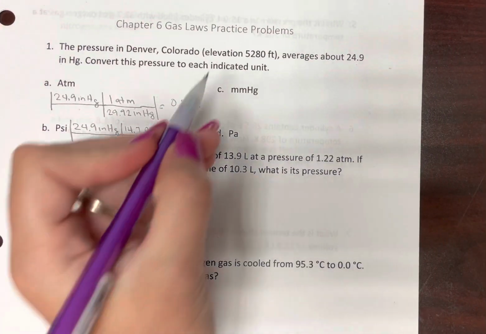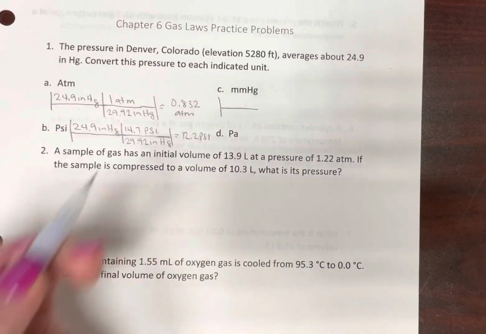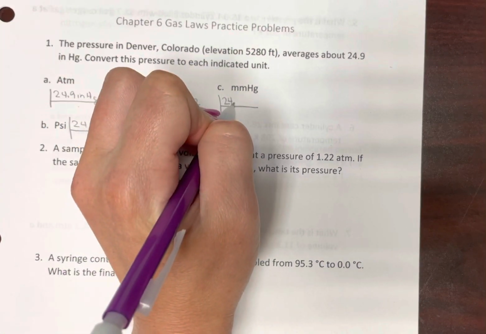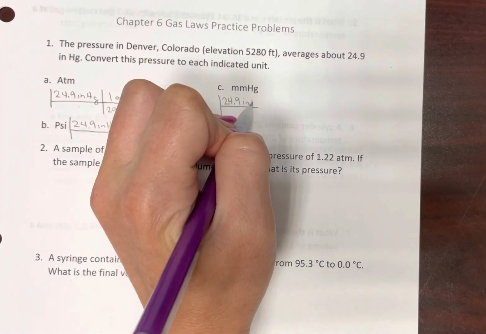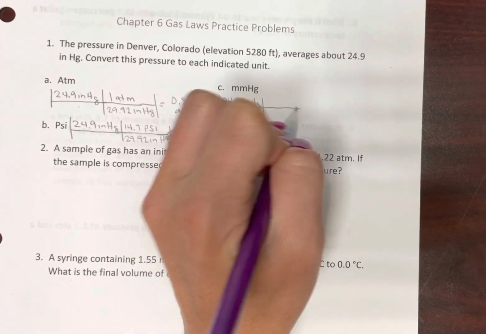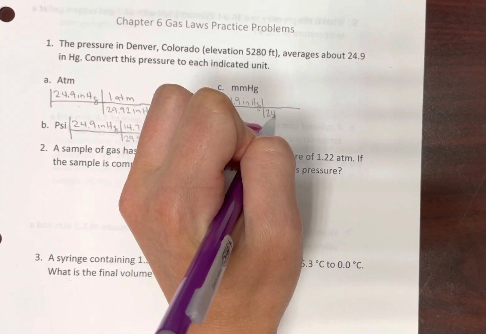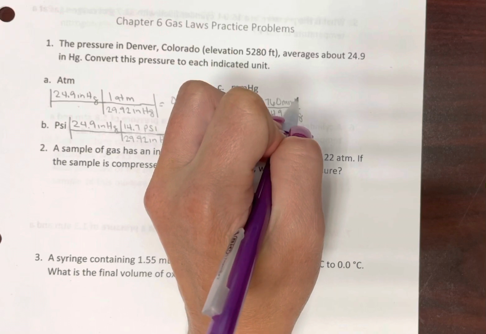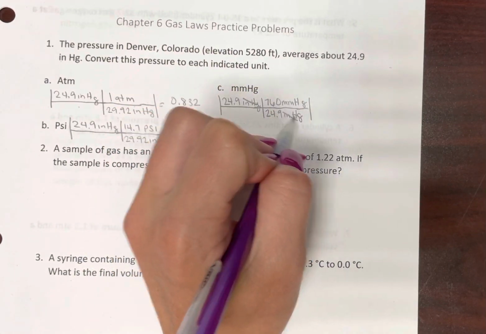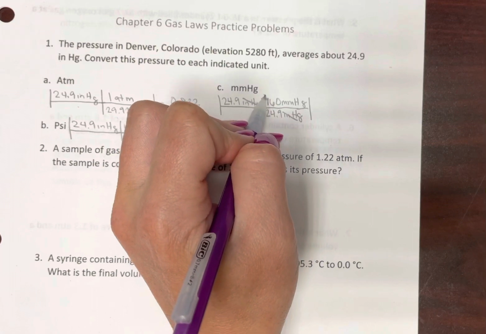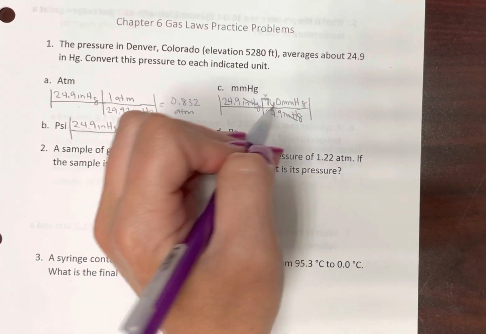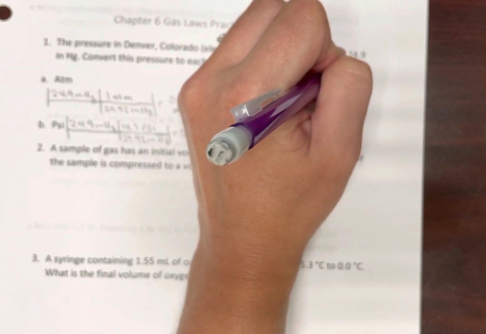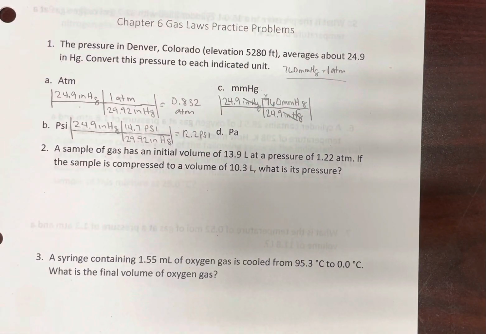Millimeters of mercury. Now, if you didn't happen to have your conversion factor, you can go, oh, well, I know how to get from inches to millimeters, and you would be correct. But we're not going to do that. We're just going to use our conversion chart. So we know 24.9 inches of mercury is 760 millimeters of mercury. All right, so millimeters of mercury, that's one you got to know. So not inches of mercury, but you have to remember that 760 millimeters of mercury equals 1 atmosphere. That's the one you have to know.